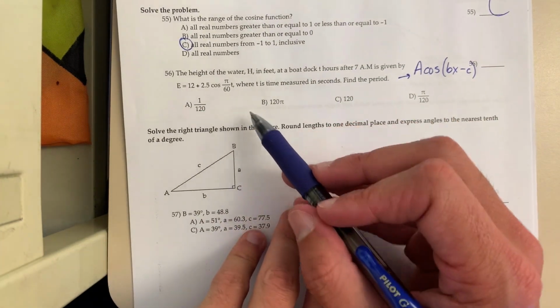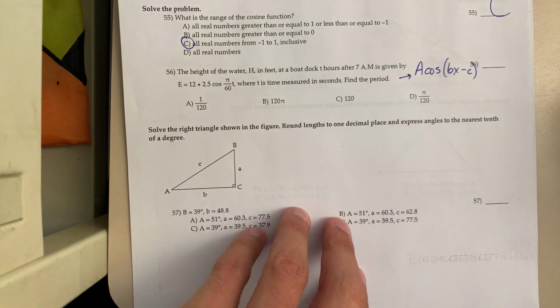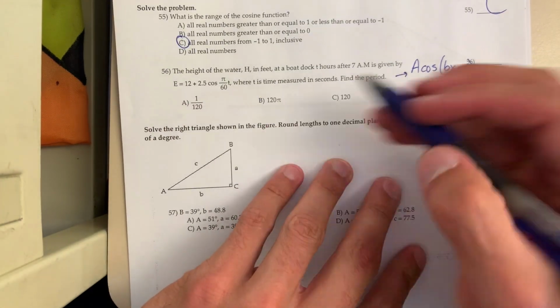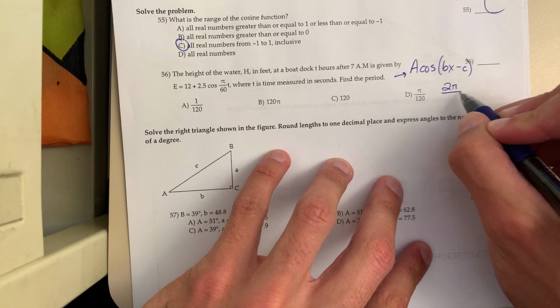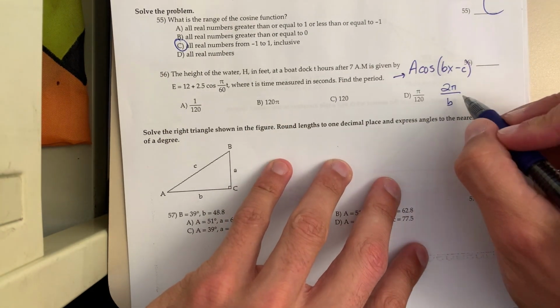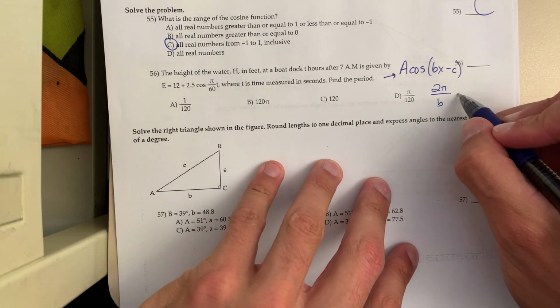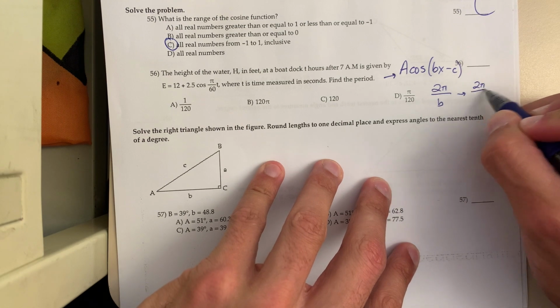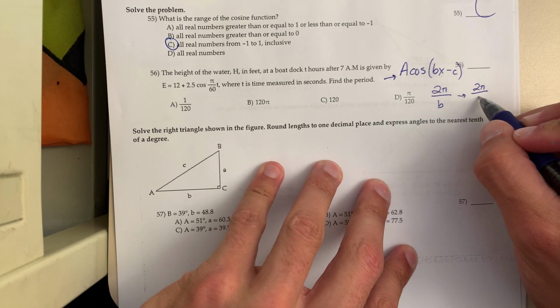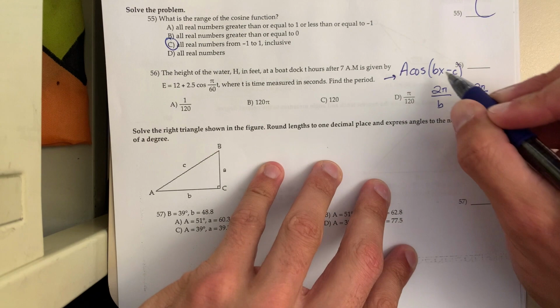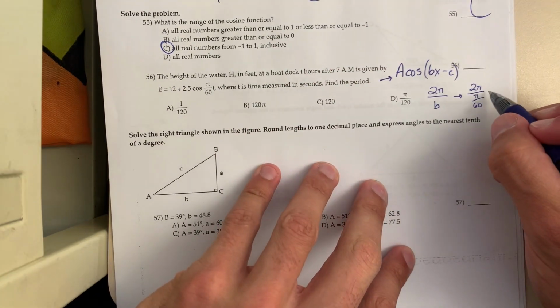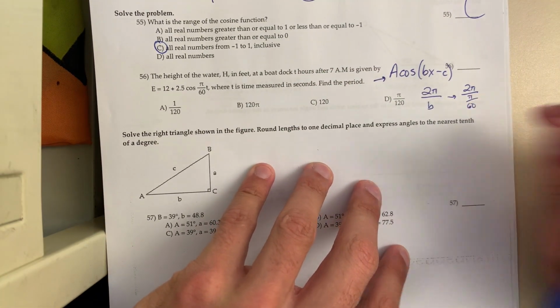But it's not just pi over 60. You see that's not even an answer option. What I would do with this, remember it's 2 pi over the B value that is my period. So from this, 2 pi over pi over 60, right? That's the number in my B position, my coefficient of my variable. So that's how I would calculate that.